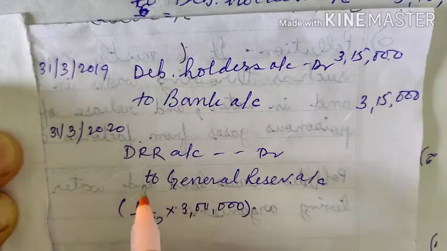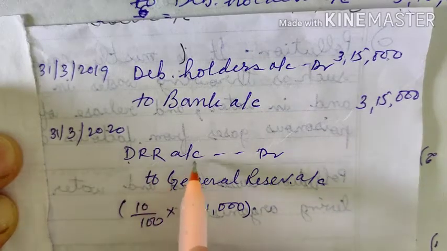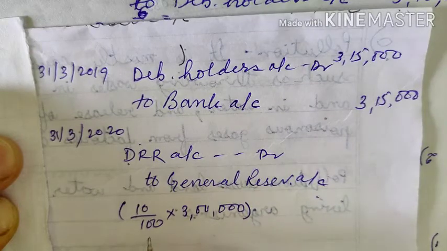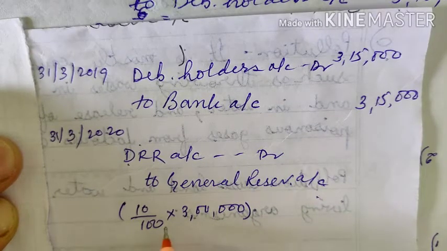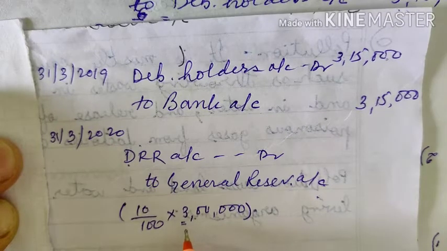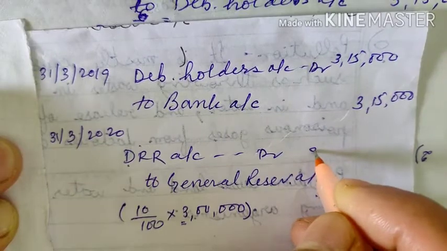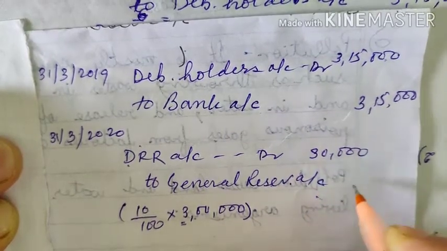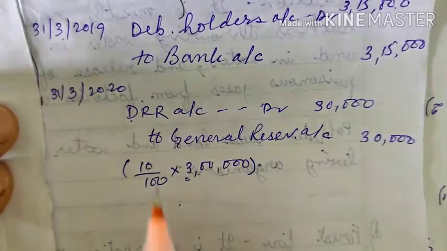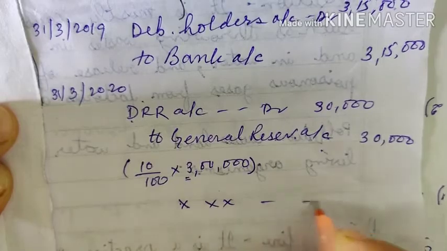Last entry we will make is for transfer of DRR. So you have DRR account debit to general reserve account. And what amount to be transferred? Proportionate amount. So it is 10% of 3 lakhs which is redeemed in this financial year. So that gives you 30,000. So the value here is 30,000. Now, all the installments have been repaid. So this is the end of the journals.